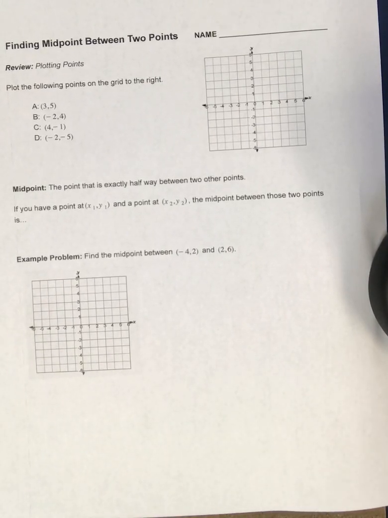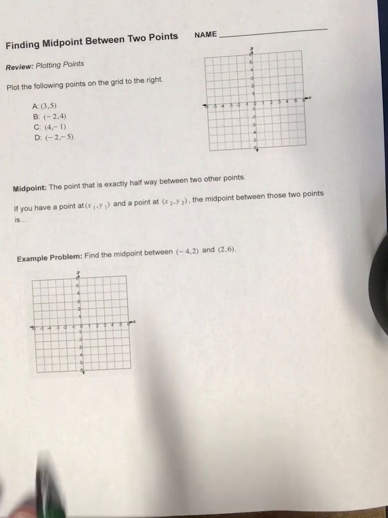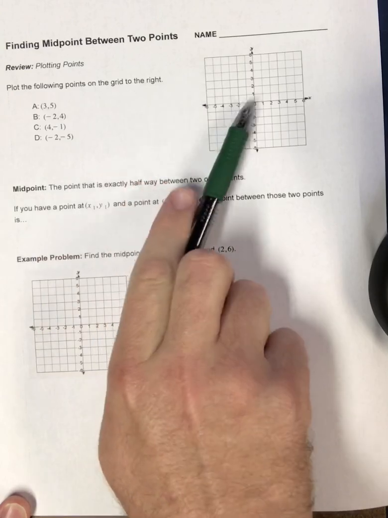Hello everybody! So today we're going to be looking at how to find midpoints between 2 points. Before we get there, let's just review what you guys learned yesterday about plotting points. So I have this little review up here. Plot the following points on the grid to the right.